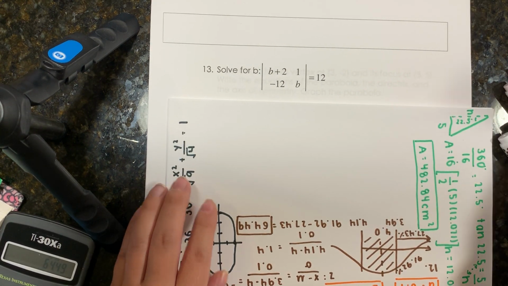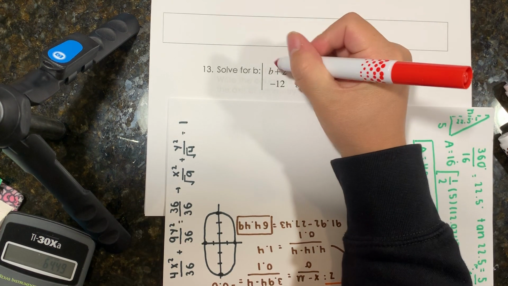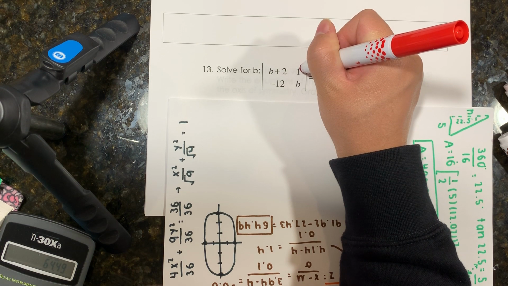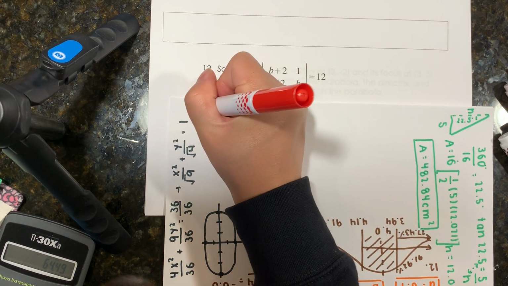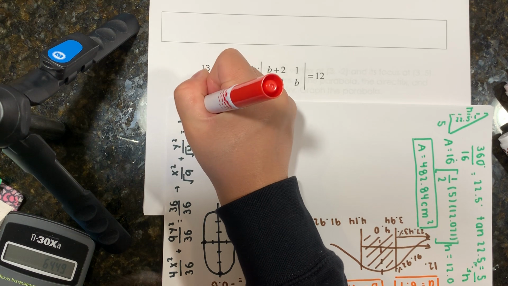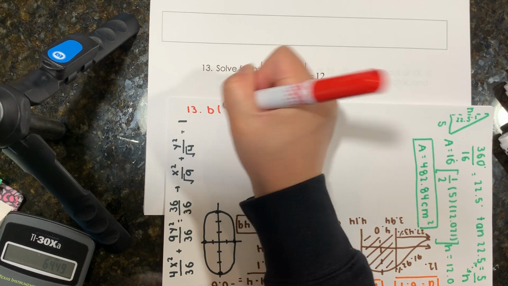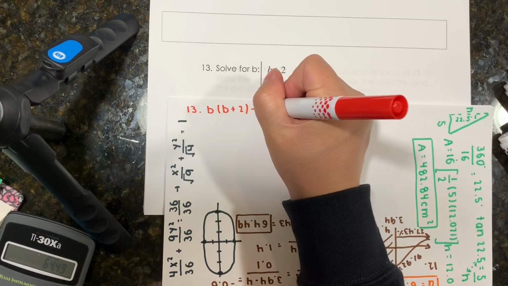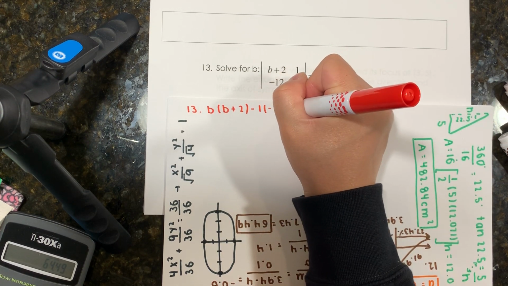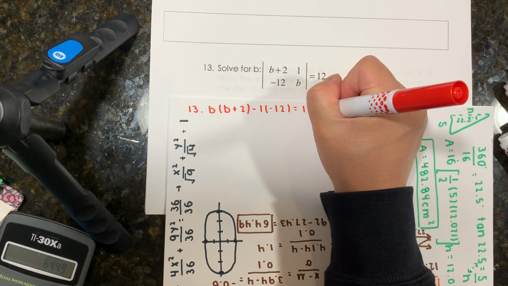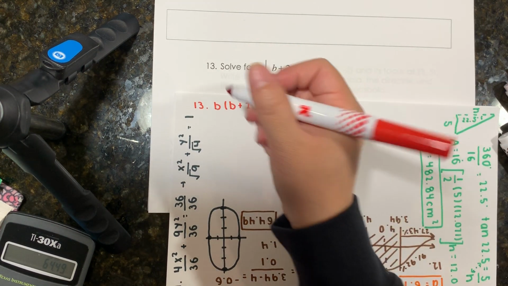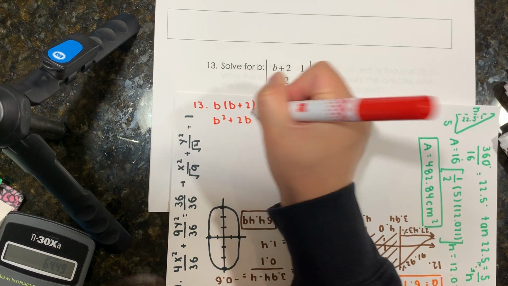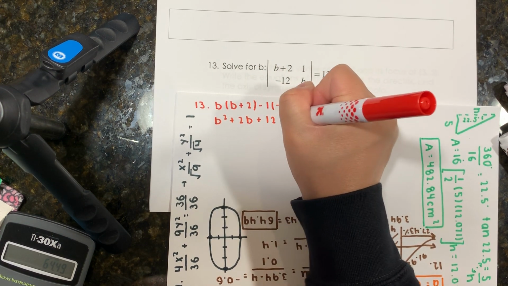Remember, solving for a matrix, you're going to start in the top left and multiply by the bottom right, then multiply top right times bottom left. So number 13 would be B times B plus 2 minus 1 times negative 12 equals 12. If I multiply that out, I'm going to get B squared plus 2B plus 12 equals 12.